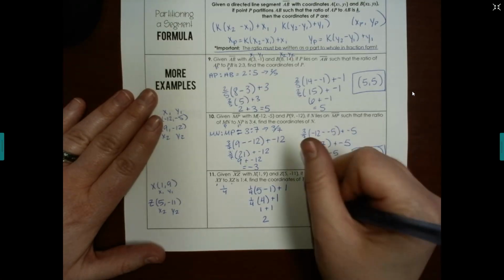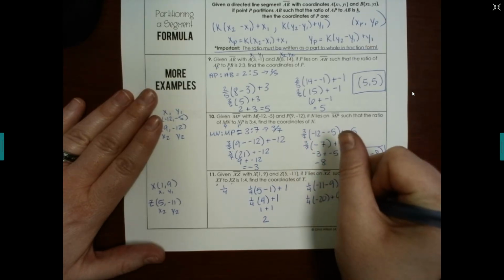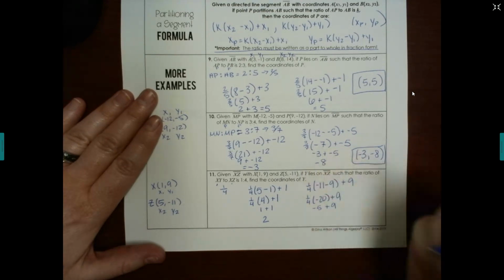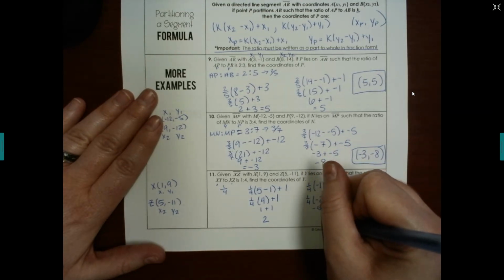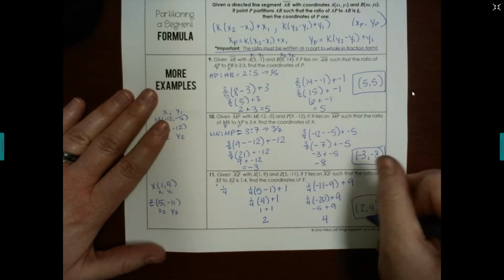Negative 11 minus 9 is negative 20. 1/4 of negative 20 is negative 5, plus 9 is 4. So this one is at (2, 4).